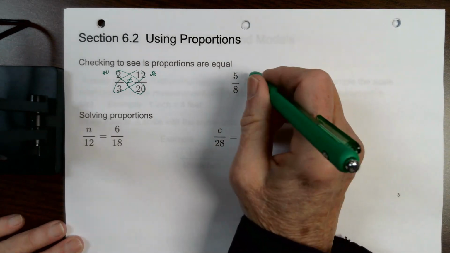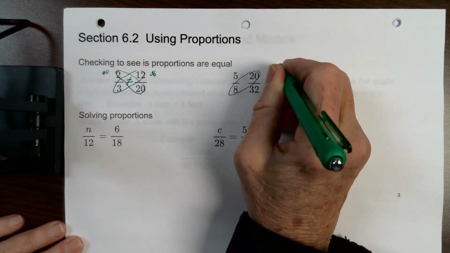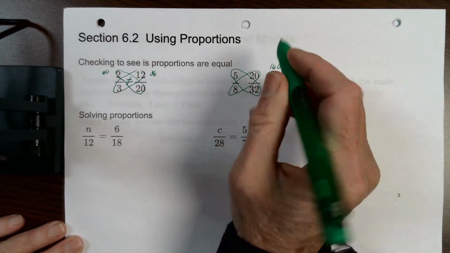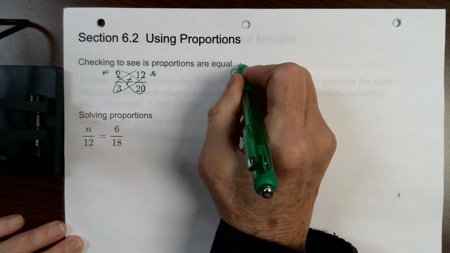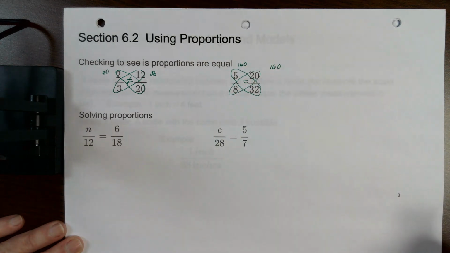This one, we have 8 times 20, which is 160, and then you have 5 times 32, which is also 160. So then I would put an equal sign between those two because I know that they are equal or proportional.